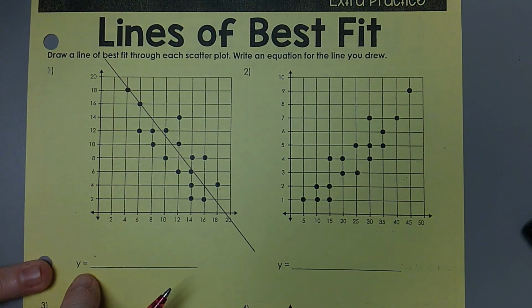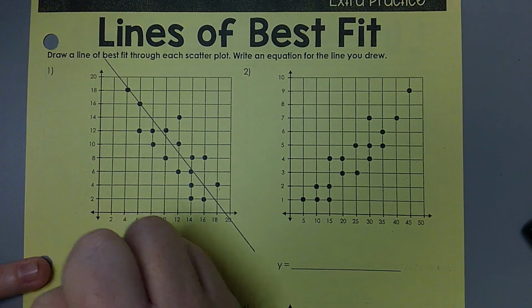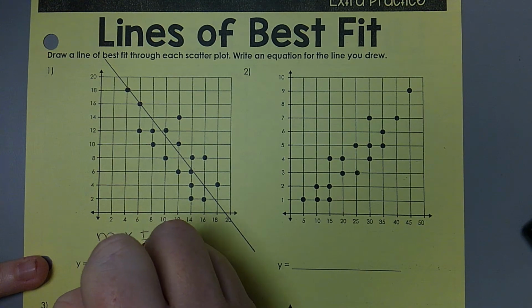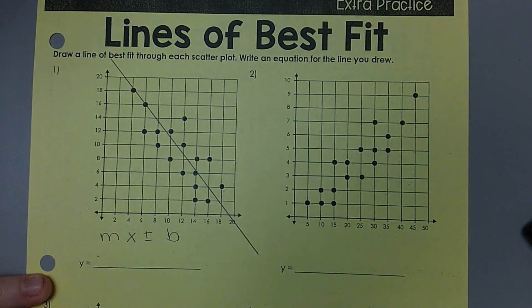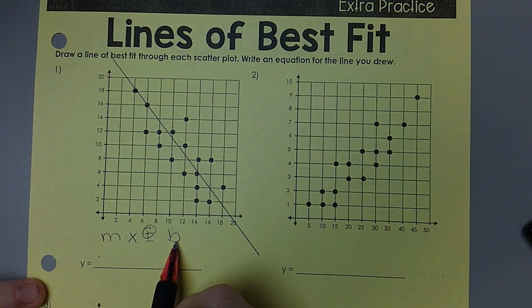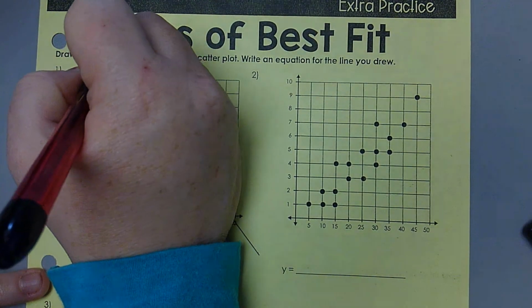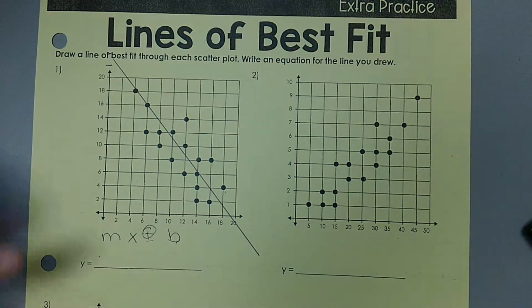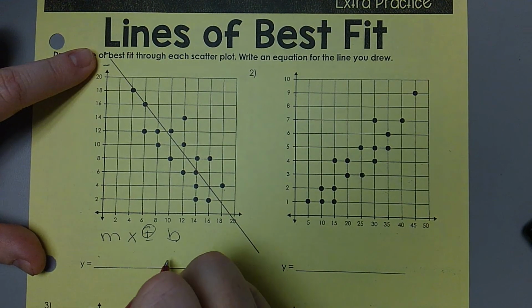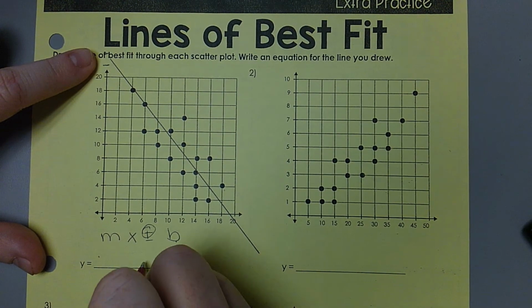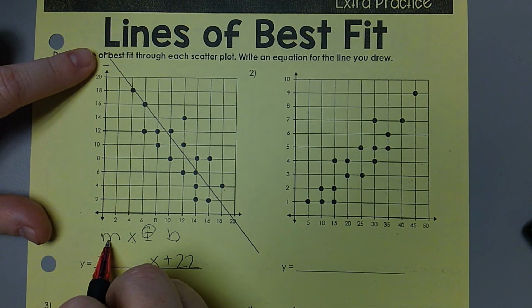Remember, all of your equations are y equals mx plus or minus b. All of these are going to be plus b, though. Remember, b is your y-intercept. So in this case, we got 21, probably 22. So plus 22. We leave our x, and m is our slope.